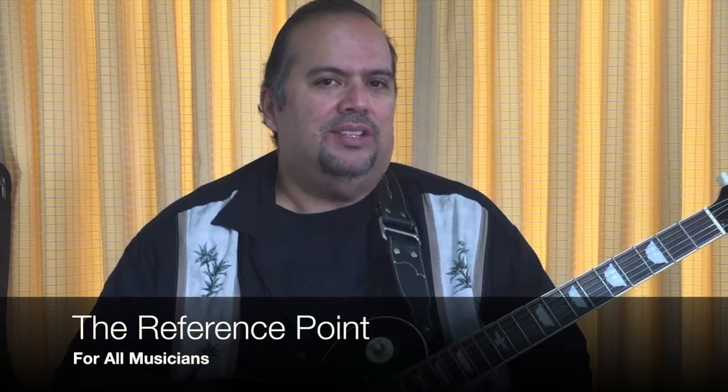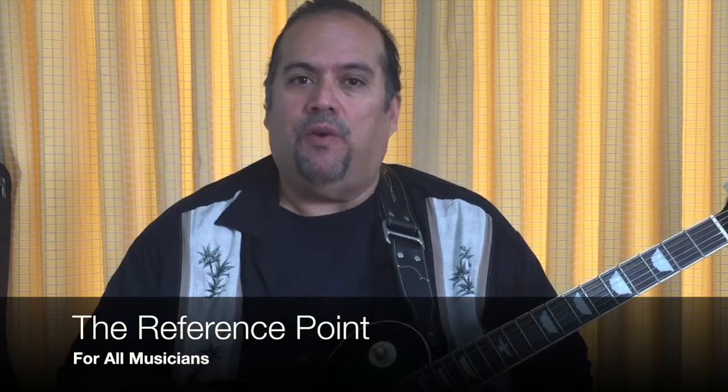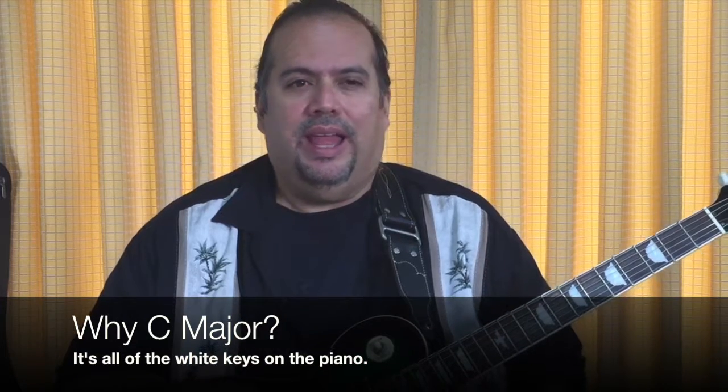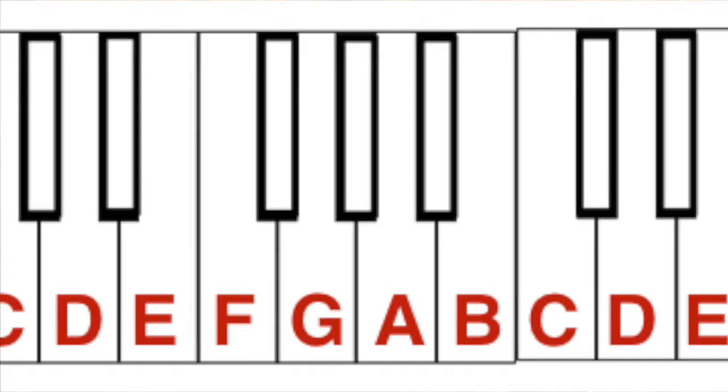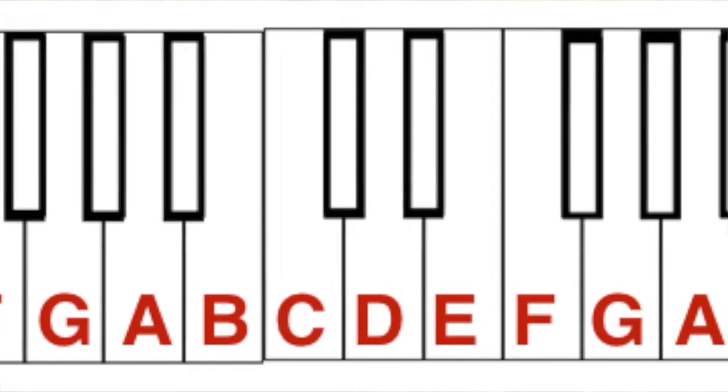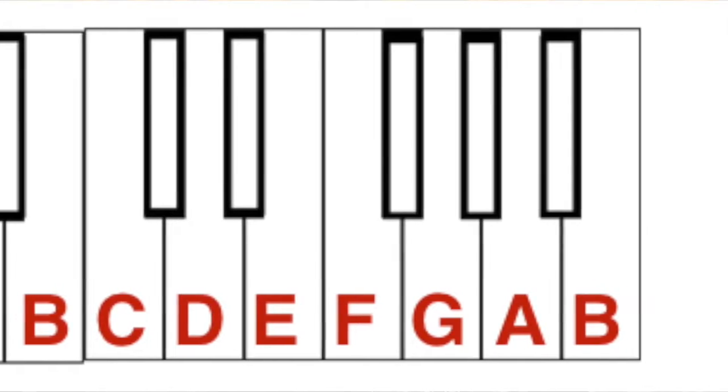The major scale is the starting point and your reference point for all musicians. We begin with C major because if you look on the piano, it's all the white keys on the piano. If you start on C and go to C, you have a C major scale. On the guitar, it's a little tricky to see that.